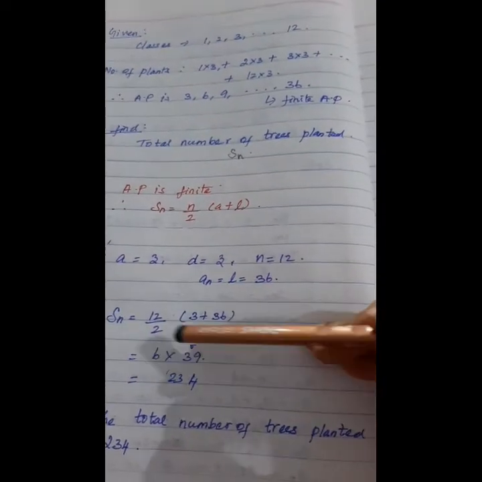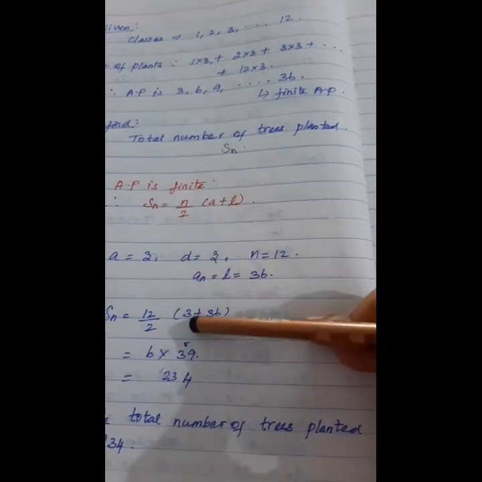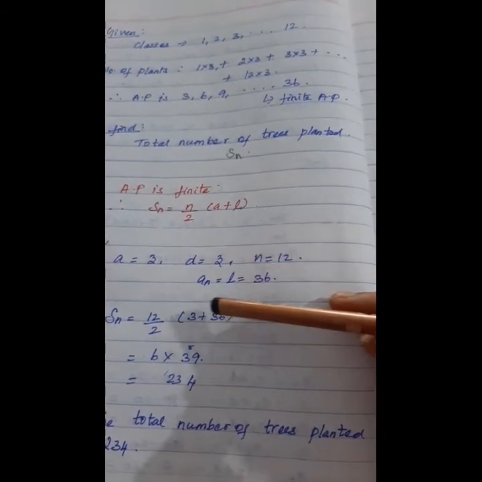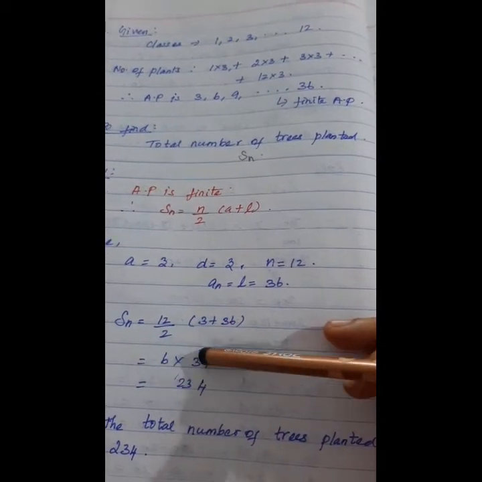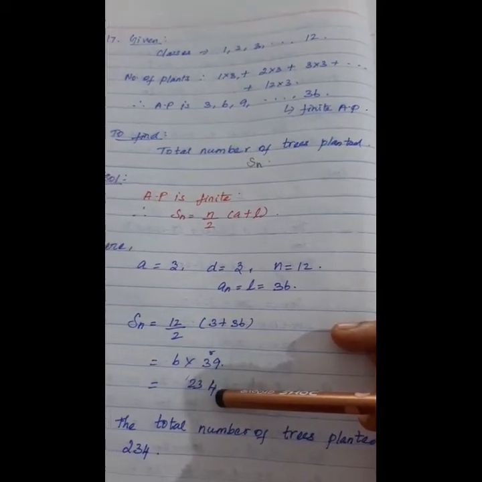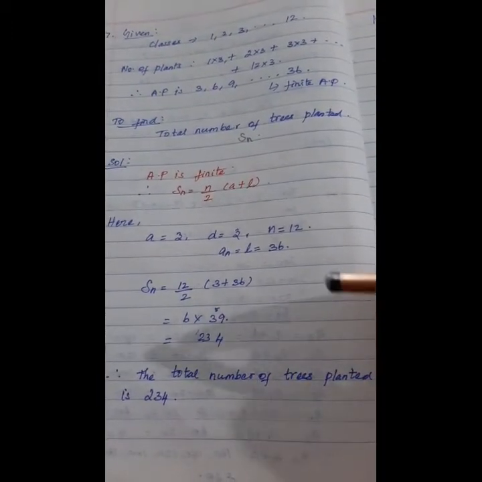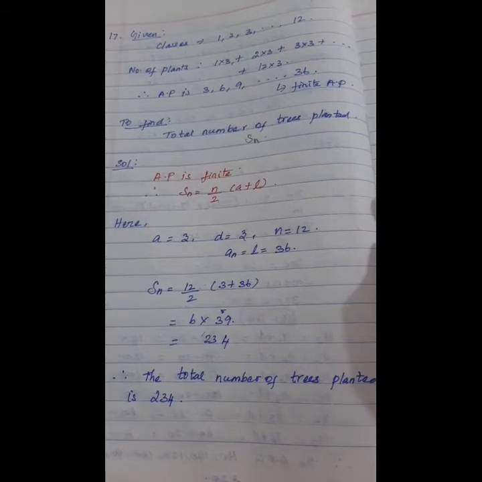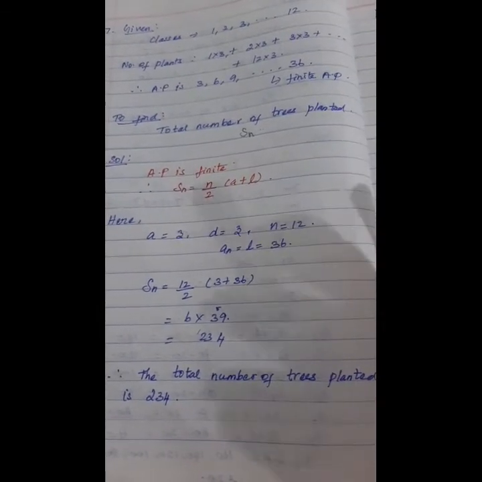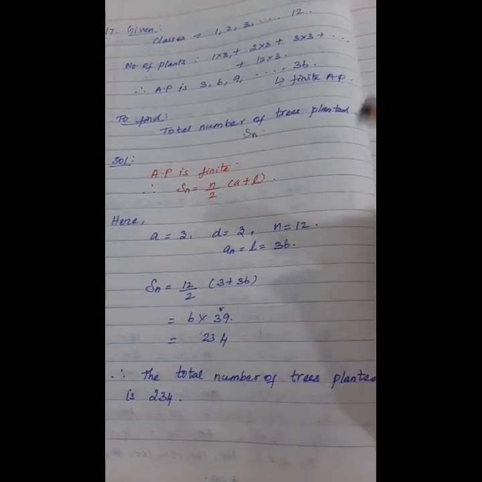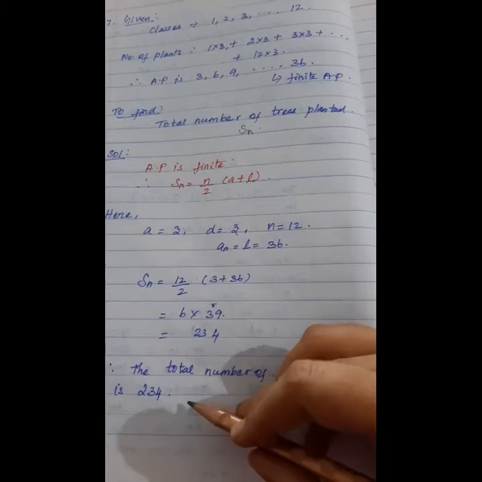Now we are solving the sum, substituting the value of n as 12, a as 3 and l as 36. 3 plus 36 is 39. 12 by 2 becomes 6. If you multiply, you are getting the value as 234. What does it mean? The total number of trees planted by the students of that particular school. All the students belong to all the grades of that particular school. The total saplings planted by that particular school is 234. 234 saplings.